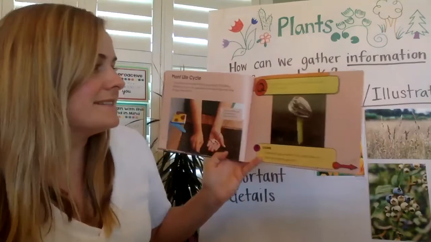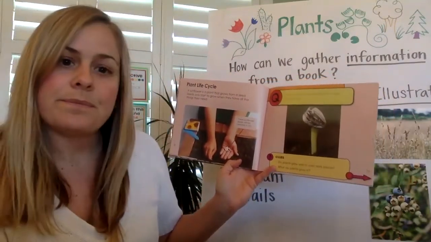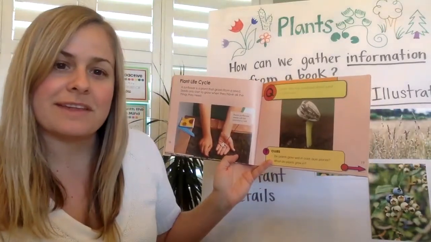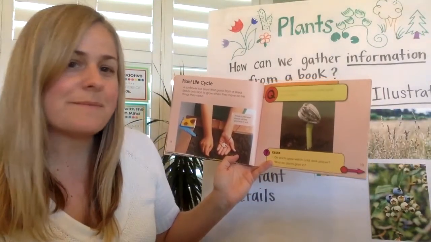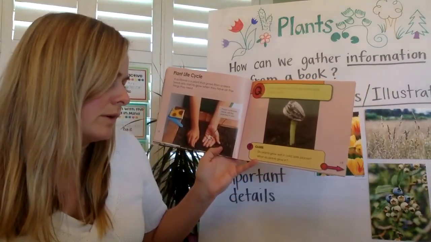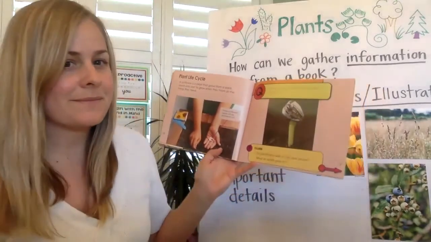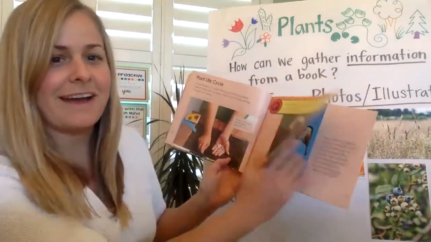Question, what does the sunflower plant need to grow well? Can you think of the 3 things it needs to grow well? Clue, do plants grow well in cold, dark places? What do plants grow in? Let's turn the page and find out.